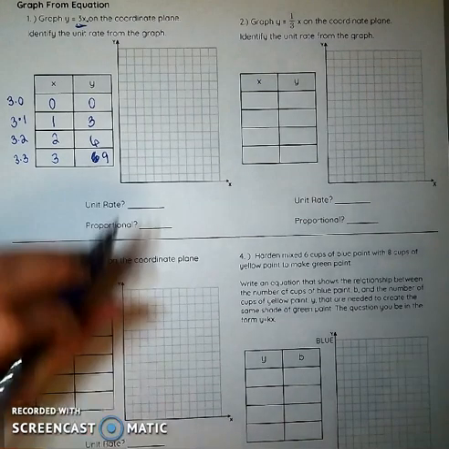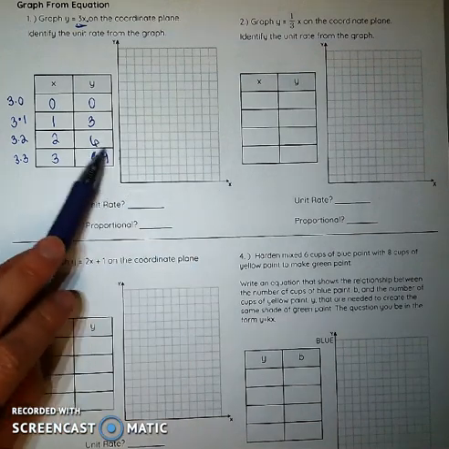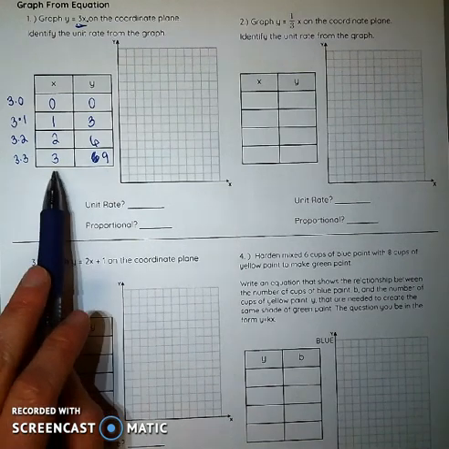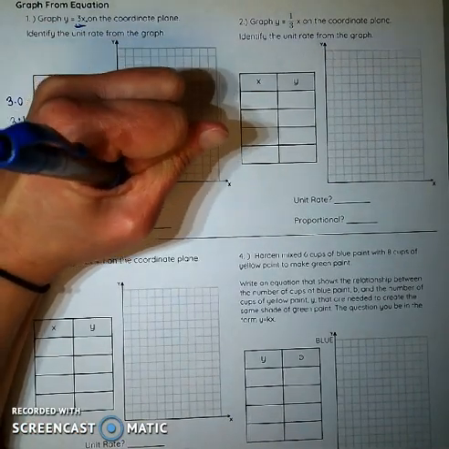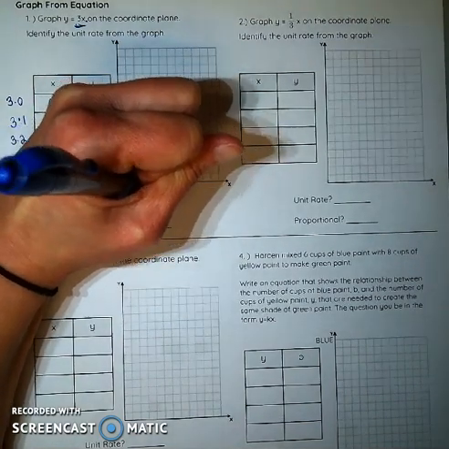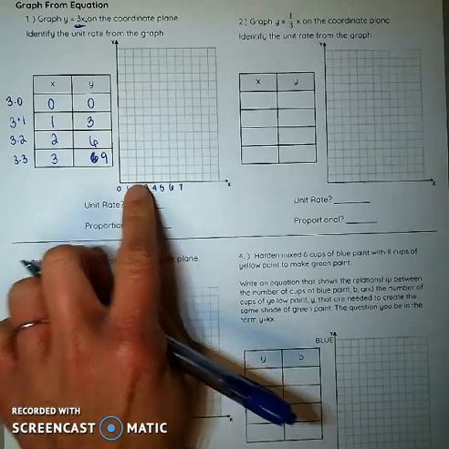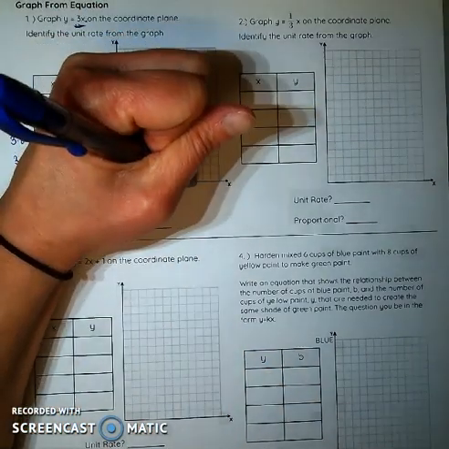Now when I graph it, I can space things out as far as I want to. Since I'm going up to 9 on my y-axis and up to 3 on my x-axis, I'm just going to go up by 1s on my x-axis. If you wanted to, you could space these values a little bit further apart. Maybe at your second mark you could put 1, and at your fourth mark you could put 2.